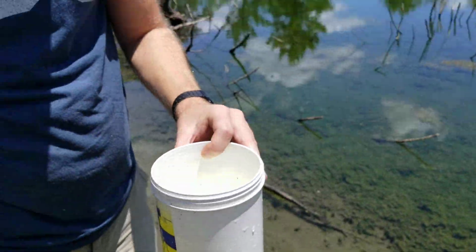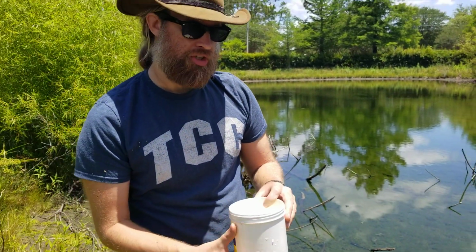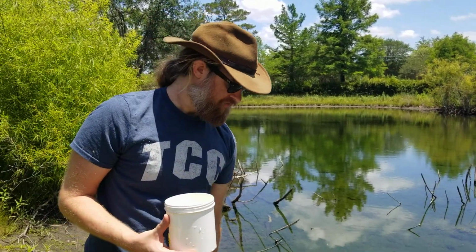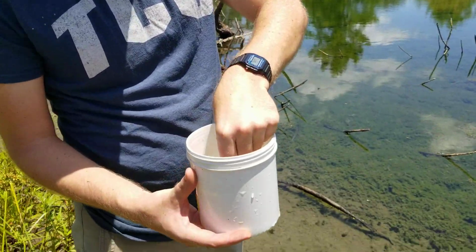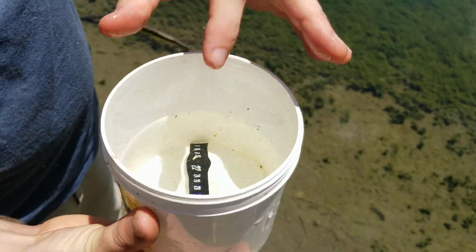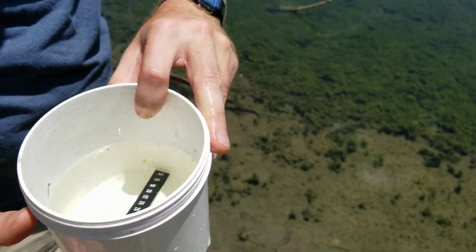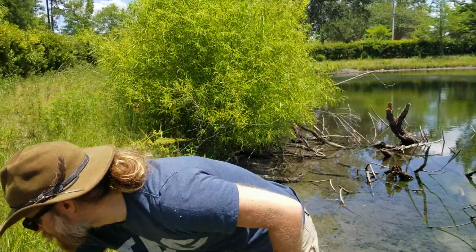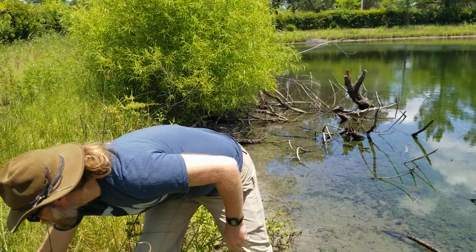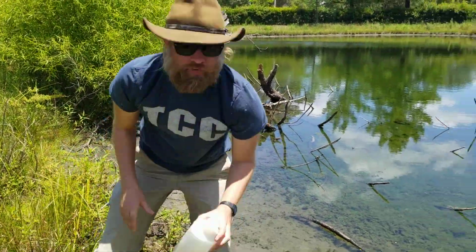Along with this, we're going to go ahead and measure water temperature. I have a little thermometer here, if I can find it in my pocket. We're just going to dip this thermometer down into the water sample itself, and we're going to let it sit there for 1 minute. While we're doing that, I'm going to set this thermometer down here and take some more water for a water sample.